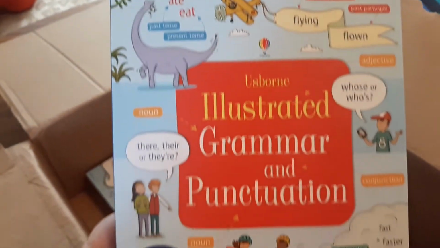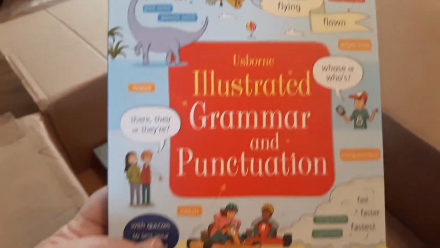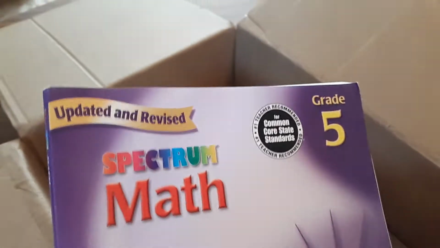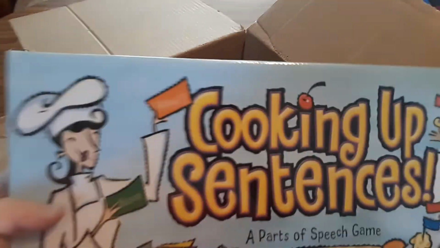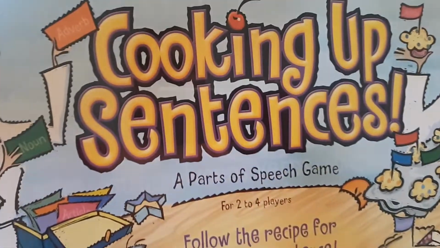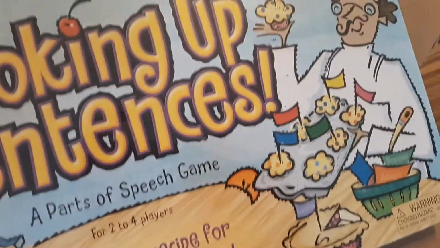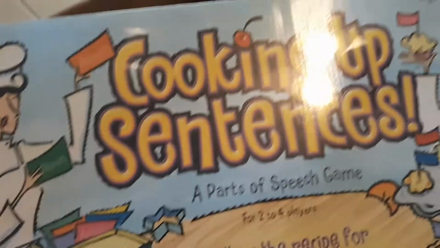I got the Illustrated Grammar and Punctuation from Usborne. Can't wait to crack that open and take a look at it. Let's see, I got Spectrum Math 5, Spectrum Math 6, and oh yeah, I've been waiting on this. This is a parts of speech game, Cooking Up Sentences. And I'll leave a link to another YouTube channel who did a little video on just this specific game.